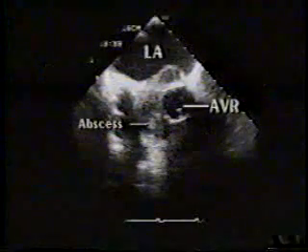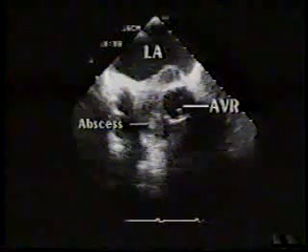This patient developed infective endocarditis with Staph epidermidis a few weeks after his aortic valve was replaced with a Starr-Edwards prosthesis. One of the dreaded complications of infective endocarditis is valve ring abscess formation. Transesophageal echo is well suited to making this diagnosis, which is an indication for surgery. This is a nearly short-axis view of the aortic prosthesis, and this is the abscess cavity which surrounds the prosthesis sewing ring.